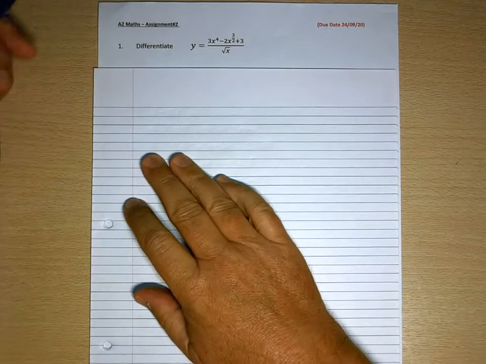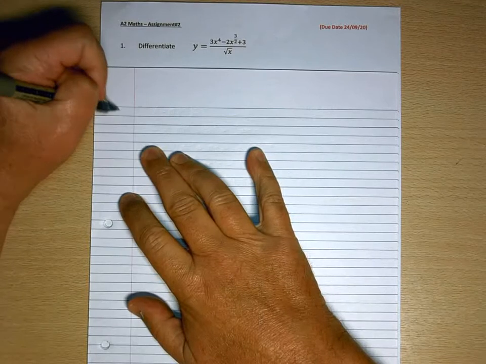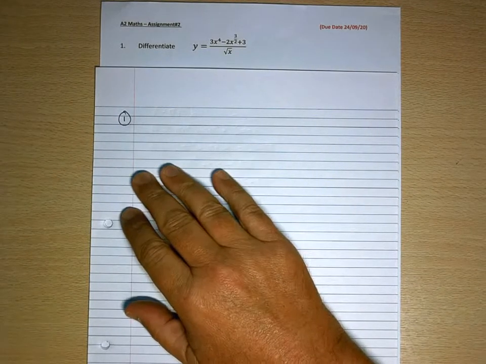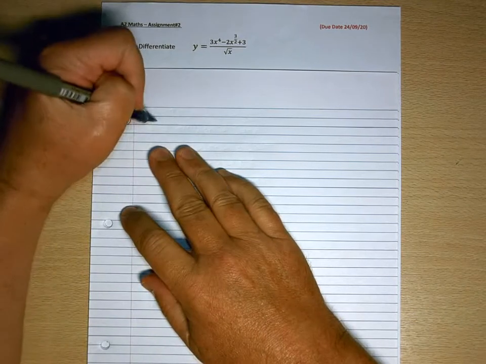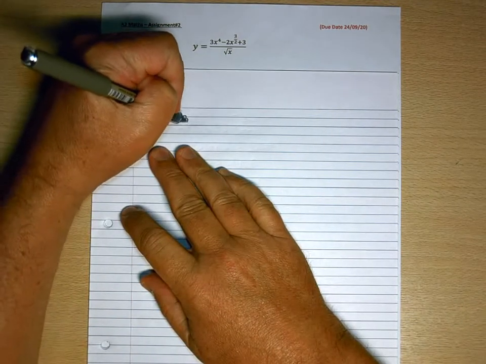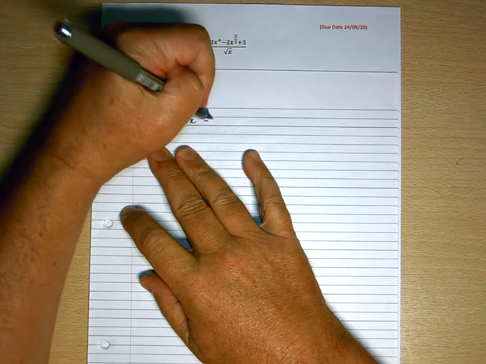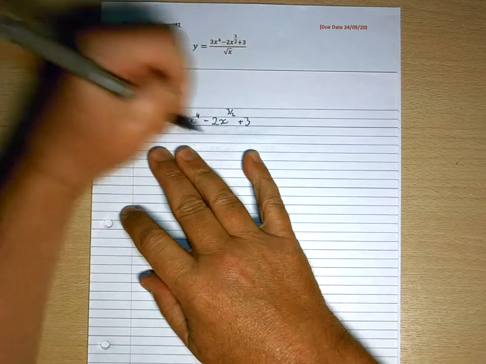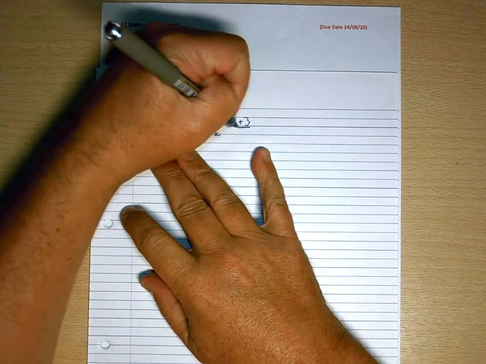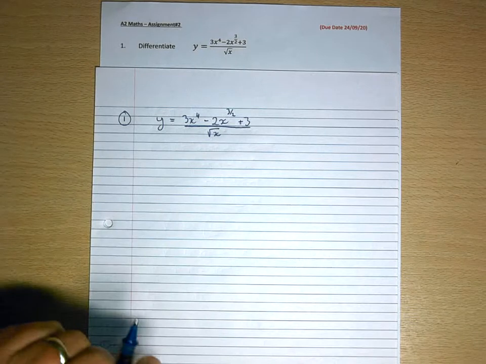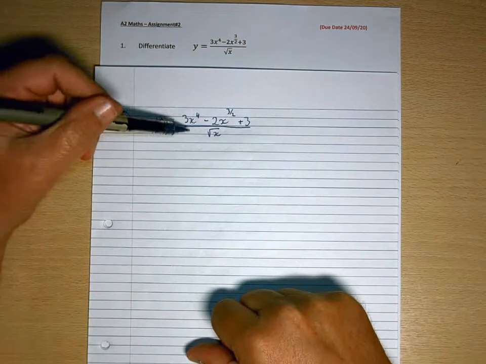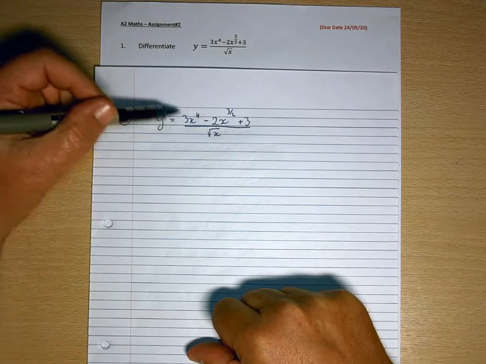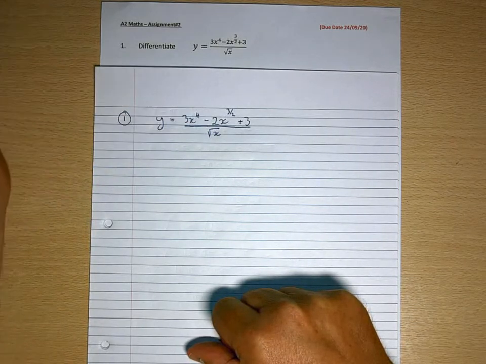Okay, so let's work through this assignment. Question 1 is just extending or repeating the sort of question you had in the first assignment, which hopefully you have dealt with more effectively this time. So what we need to do before we can differentiate is separate that into 3 different terms rather than a fraction.